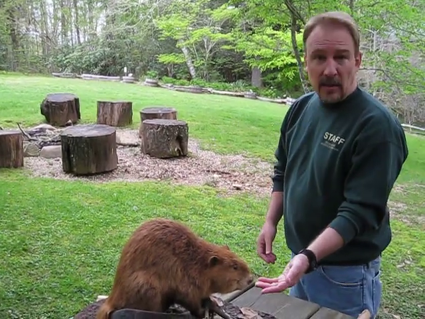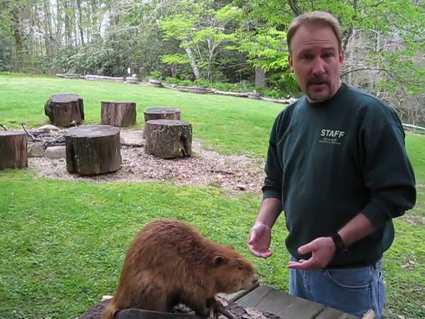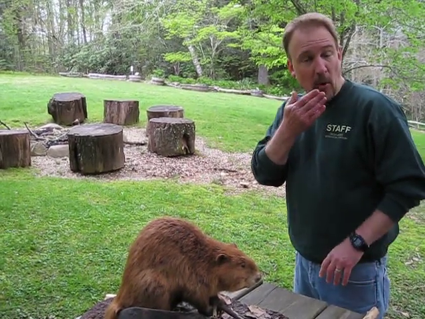Lastly, if the beaver didn't chew on trees, what would happen to his teeth? They would just keep growing and growing and growing. So he has to chew on trees so that his teeth don't get too long and so that they remain nice and sharp.